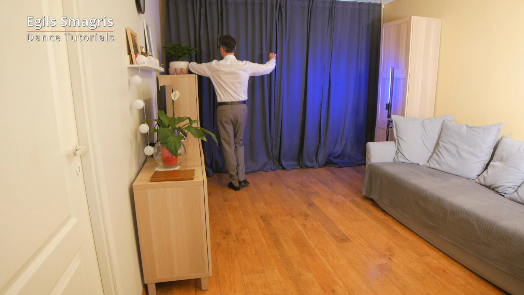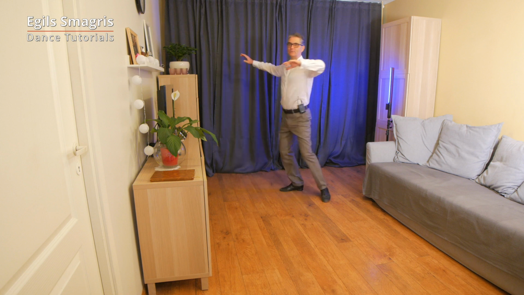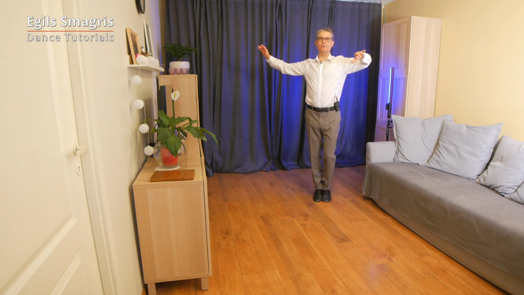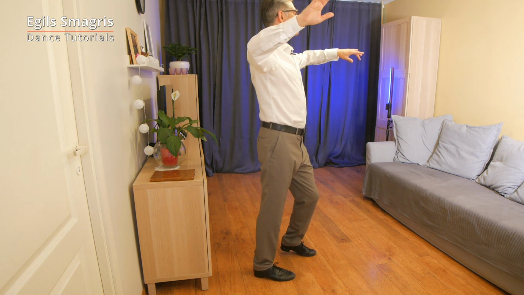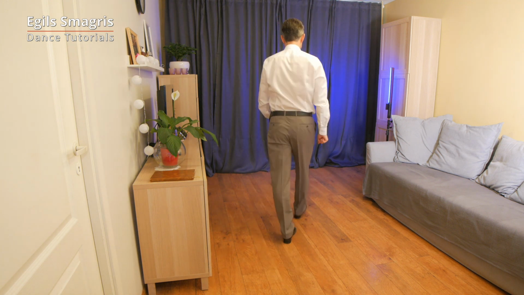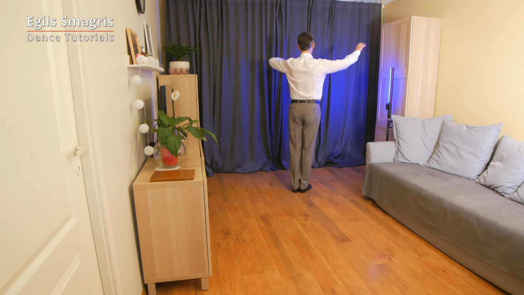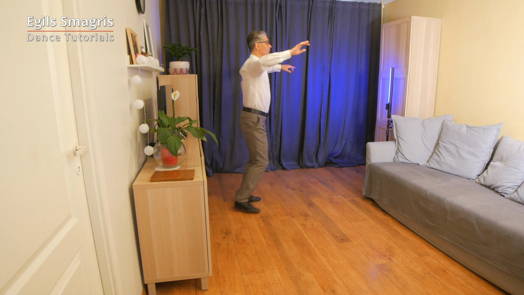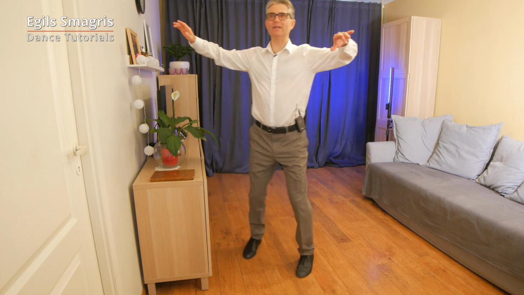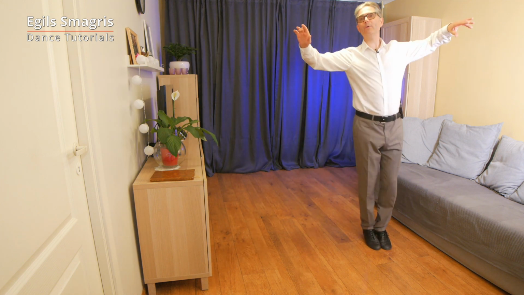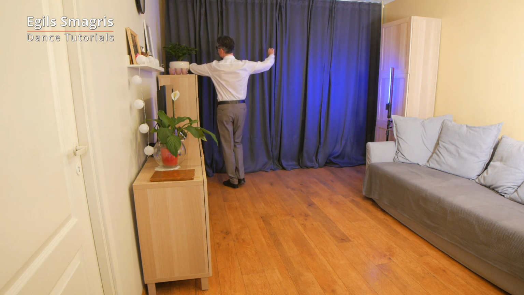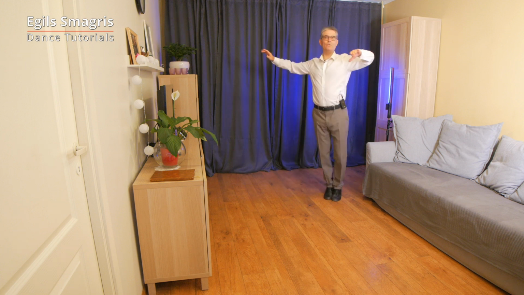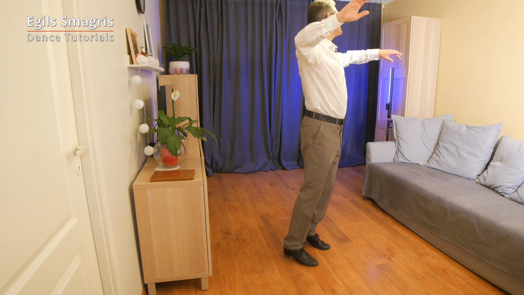This was natural turn with hesitation. Now reverse turn, back to side, close and progressive chasse, forward, side, close, side and slightly back. With teaching count: and slow, quick, quick, slow, slow, slow, quick, quick, slow, quick, quick, slow, slow, slow, slow, quick, quick, slow, quick, quick, slow.